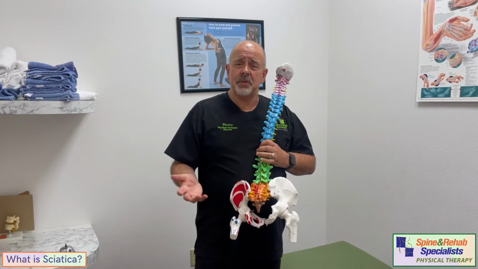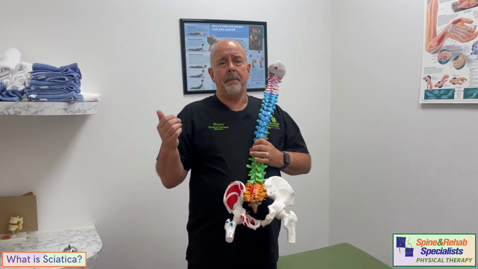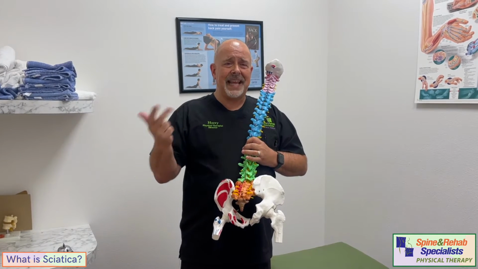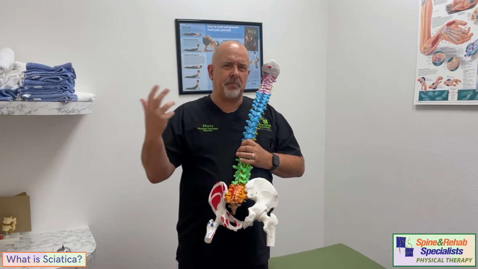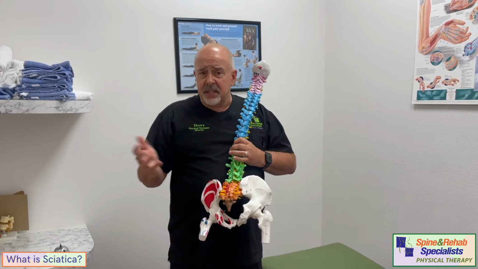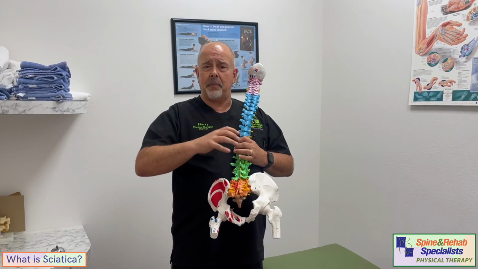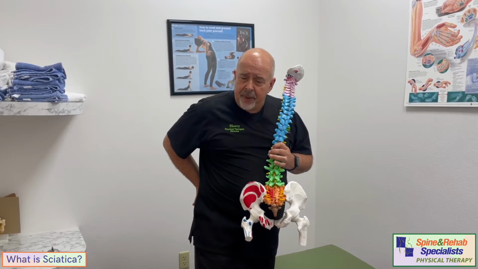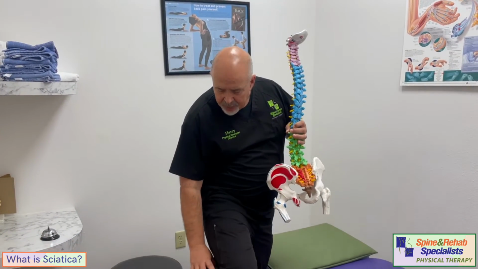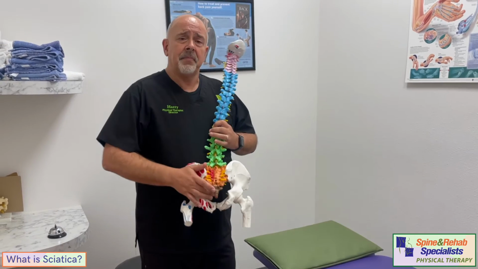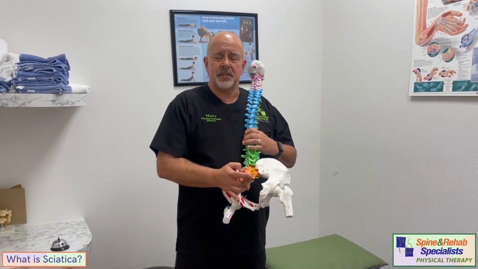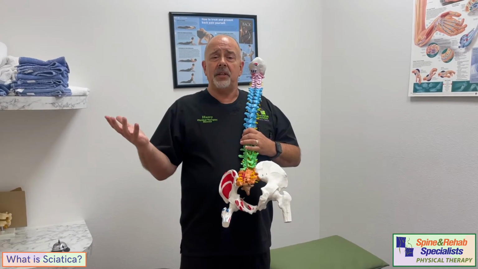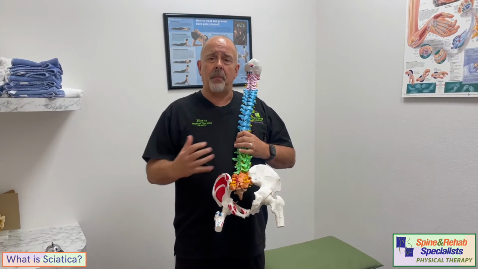So when you have symptoms, and these symptoms can be pain, numbness, tingling, a pressure sensation, burning, or weakness, all those kinds of things along that path of the sciatic nerves, so towards the back of the leg, maybe into the calf or maybe into the foot. If you have those symptoms and it's determined to be sciatica, what we need to do is look at where the problem is coming from.